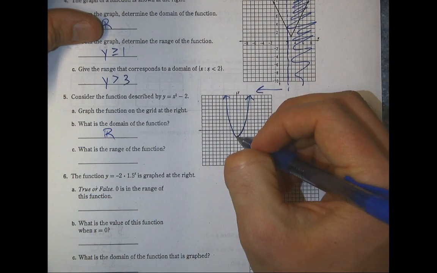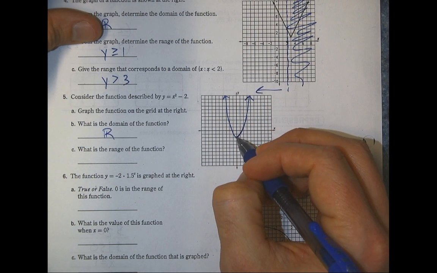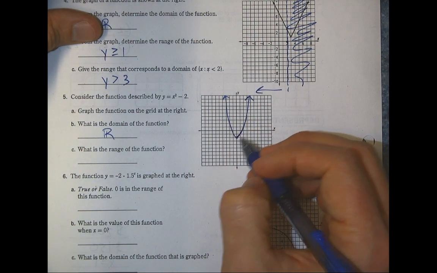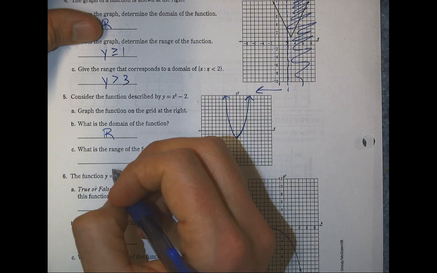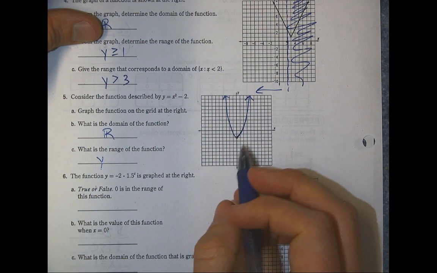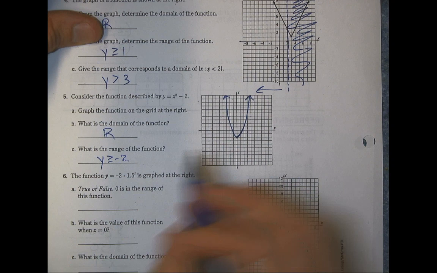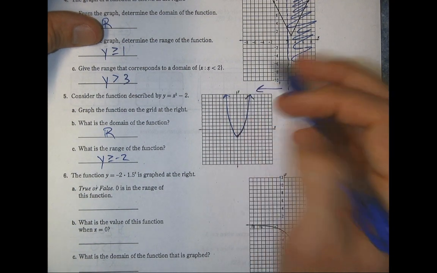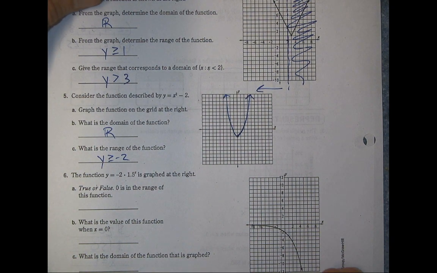The range will continue to hit every positive number, but the lowest it's going to get is -2. There is not any value on this function that hits -3 on the y's. -2 is the lowest. So expressing the range in terms of y is going to be greater than or equal to -2, and I can't put a cap on it because it will go on forever into the positive. So every number that's greater than -2 is a possible y value.